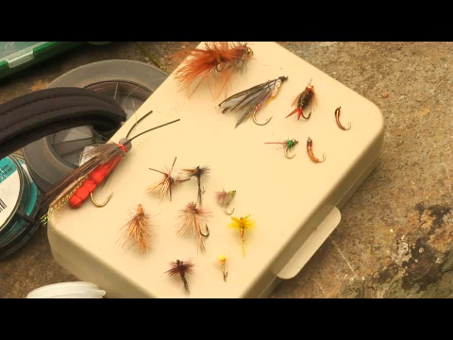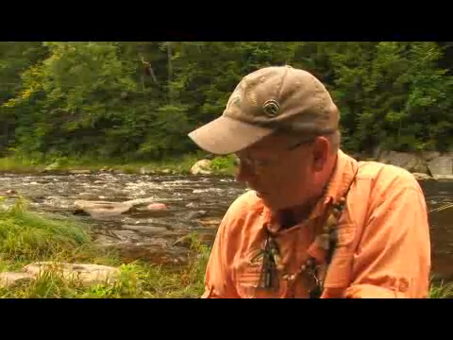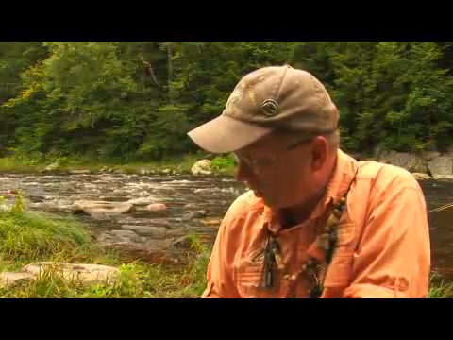So the longer the leader, the deeper the sinking fly. The shorter the leader, the closer to the surface it will stay. Again, and your streamer pattern and a woolly bugger pattern.